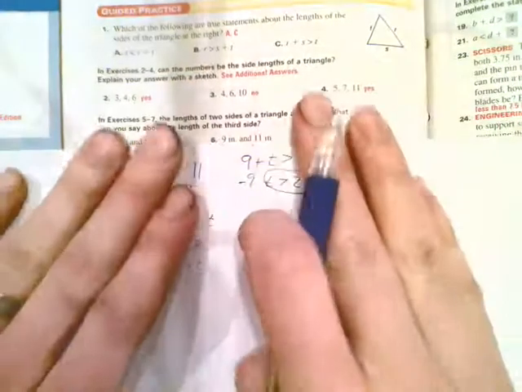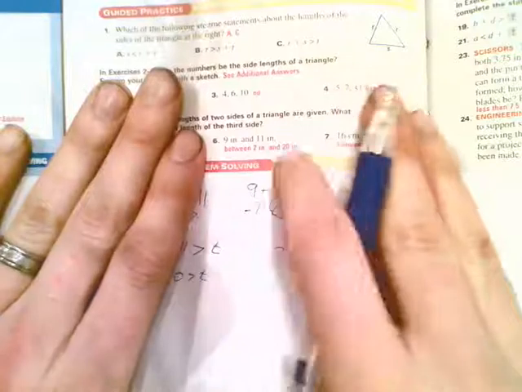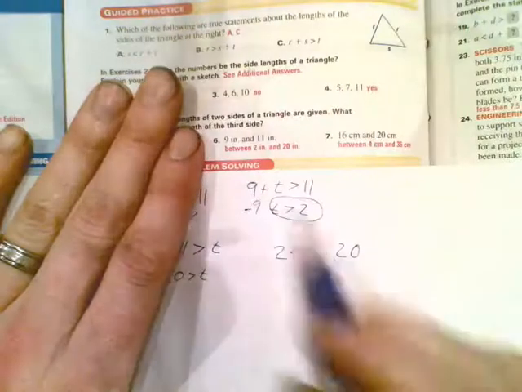Let's pull my sheet down and see. Between 2 inches and 20 inches. That's right. Okay? So, have fun with the triangle inequality.